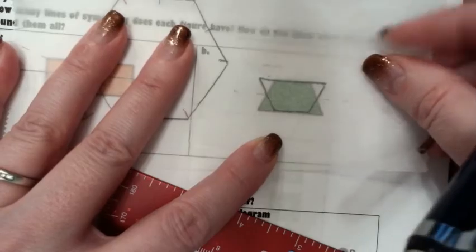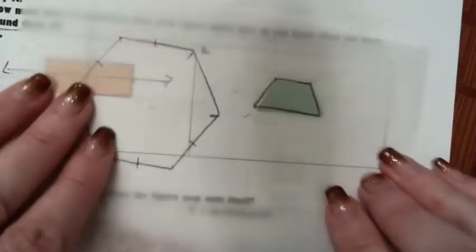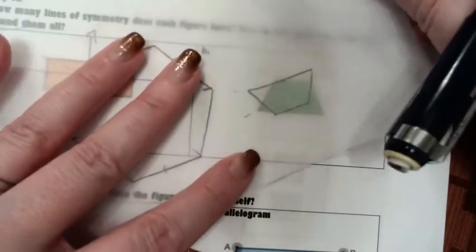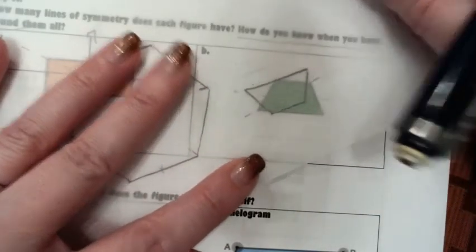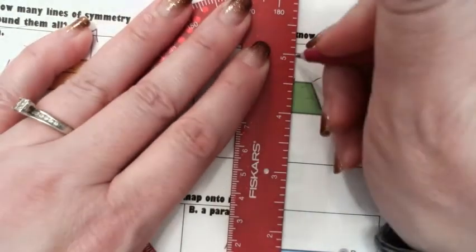So that does not work. If I checked vertex to vertex, again, I'm going to be flipping that shape here, and that would not work. But there is one that exists, and we will put that one on here in color so we see that one.